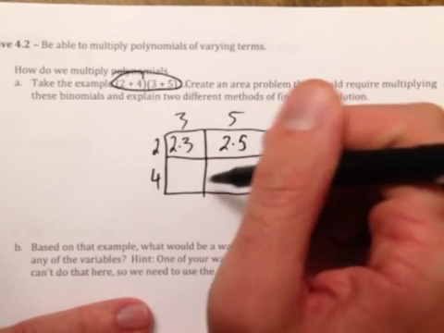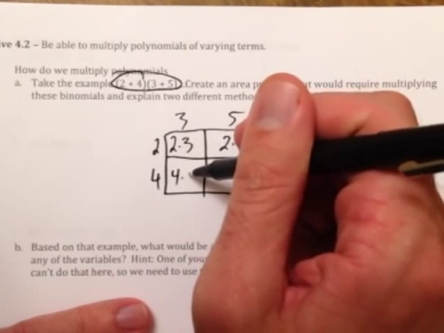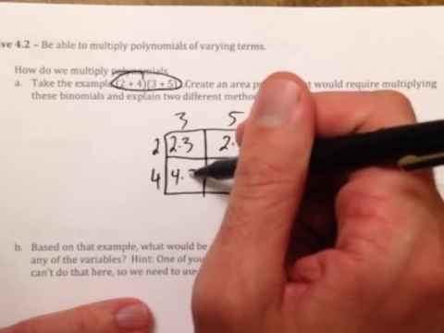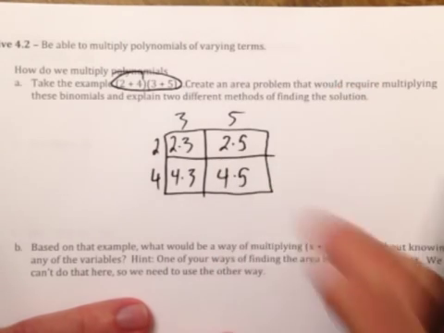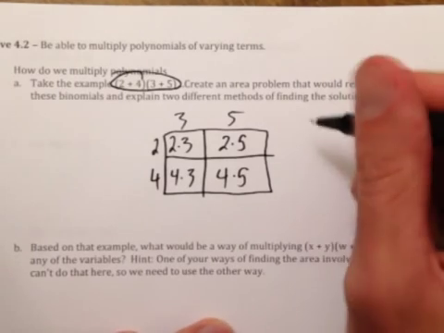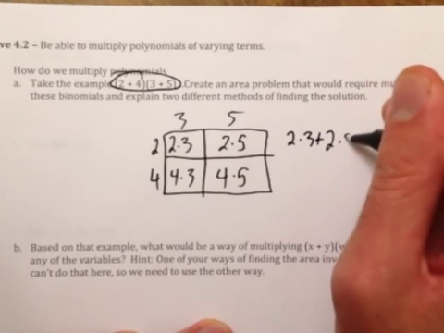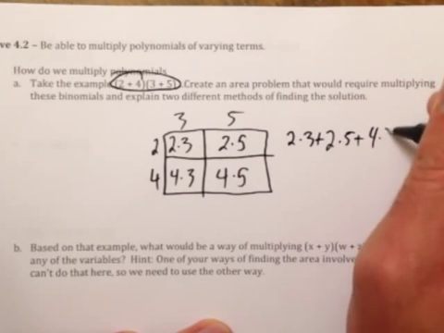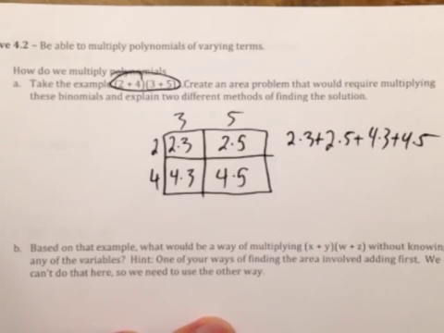You could multiply the 2 times the 3 and the 5 to figure out those two small areas, and the 4 times the 3 and the 5 to figure out those two little areas, and then add them each individually up. Meaning you could do 2 times 3 plus 2 times 5 plus 4 times 3 plus 4 times 5. You could do that as well.